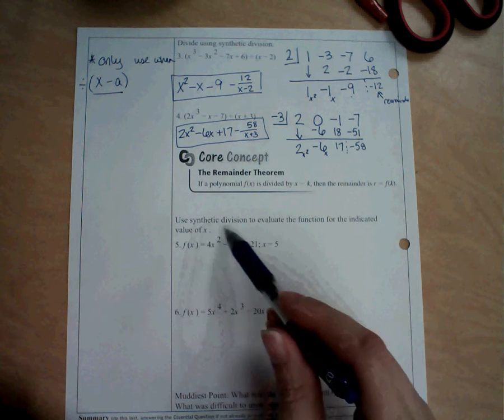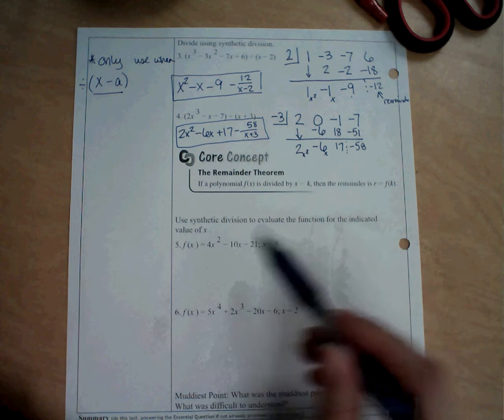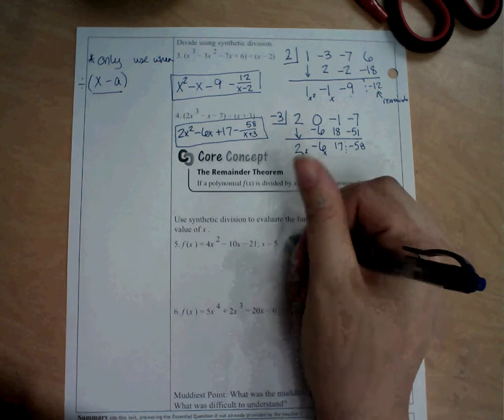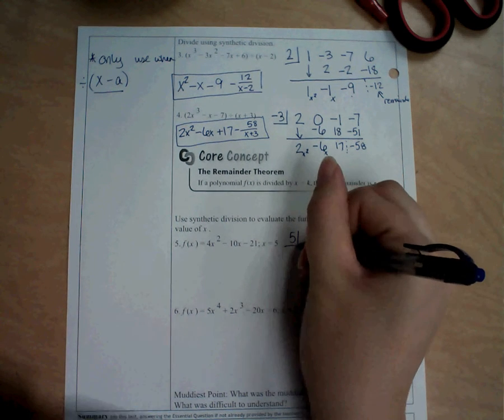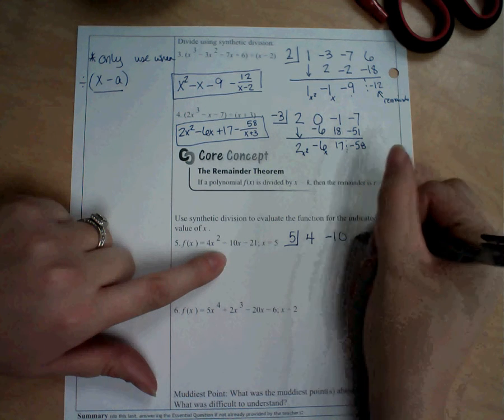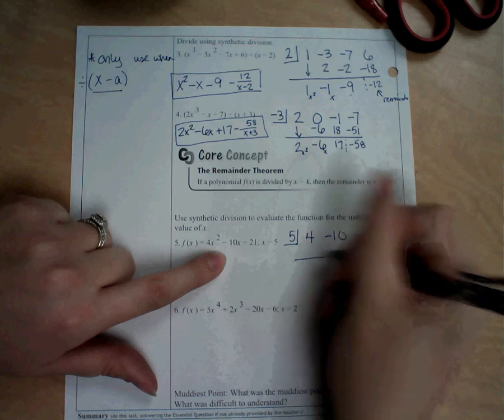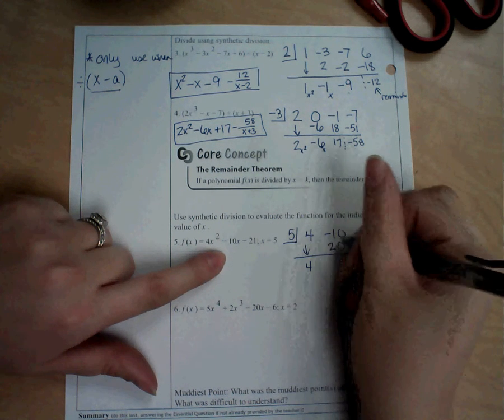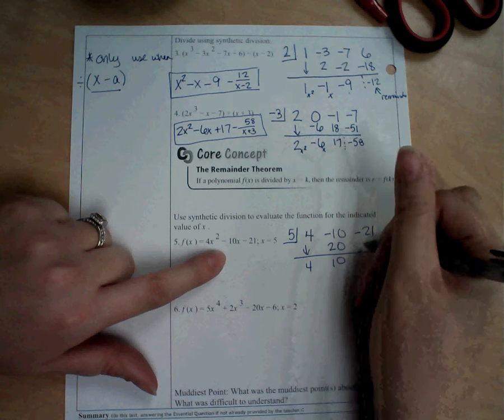It says use synthetic division to evaluate the polynomial for the indicated value of x. So x equals 5, so 5 is what I'm putting right here. Then I'm setting this up: 4, negative 10, negative 21. Drop my 4. Multiply up, 5 times 4 is 20. Add down, that's 10. 5 times 10 is 50.